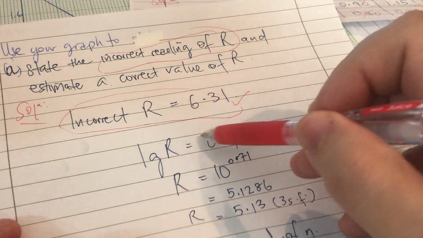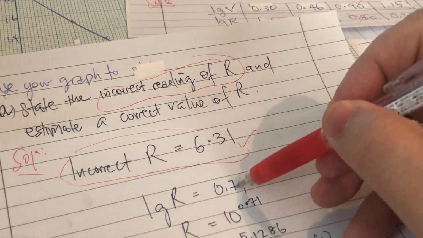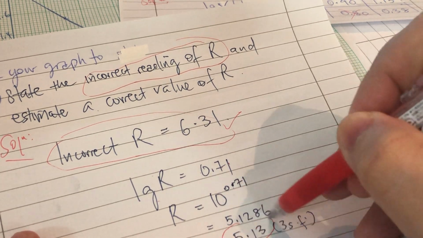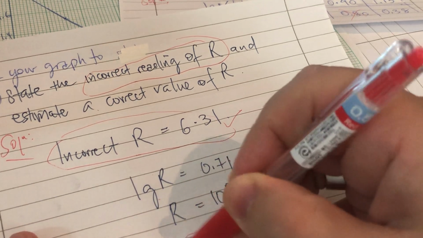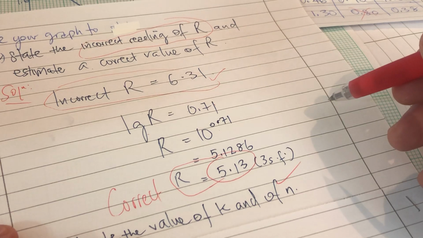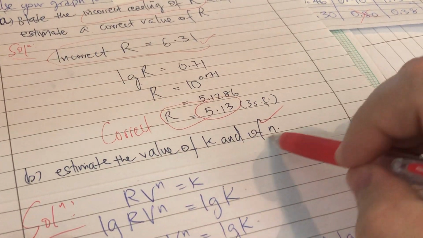Okay, you see now I use my graph, right? I do 0.71. Then I do 10 to the power of 0.71, I get this, right? So this is my correct R. You must write here correct R. Then you get the answer. Okay, now next part, they ask you to estimate the value.